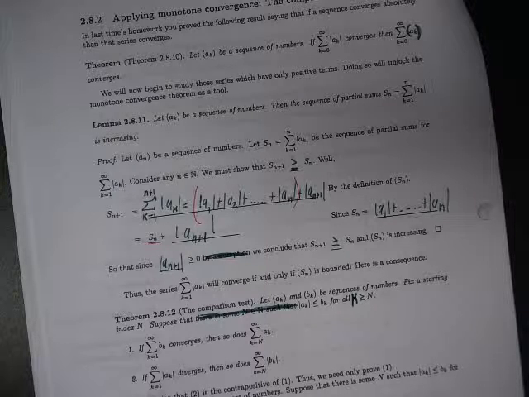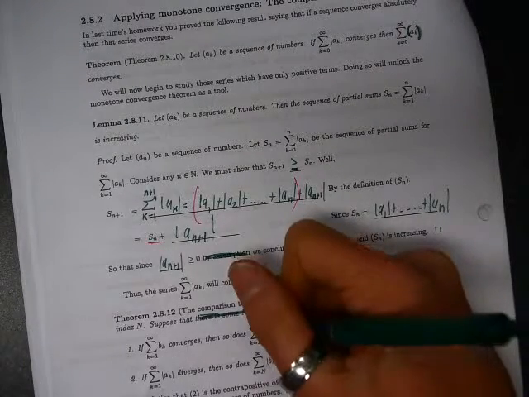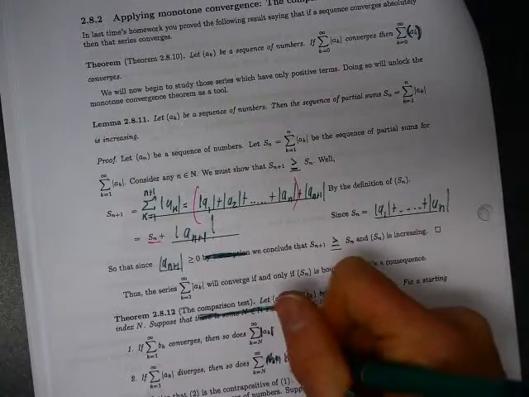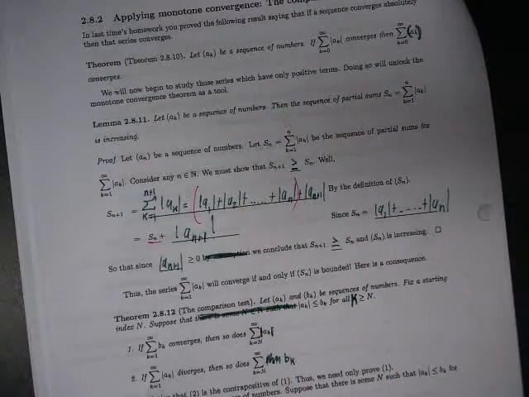If the sum of b_k converges, then so does the sum of absolute a_k. If the sum of absolute a_k diverges, then so does the sum of b_k. Cool, so let's just check out this second bit.